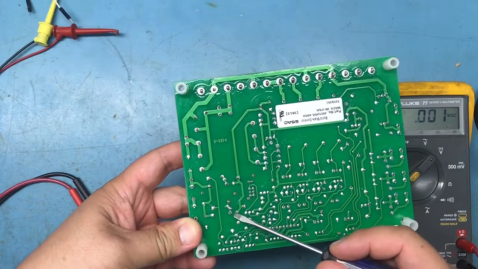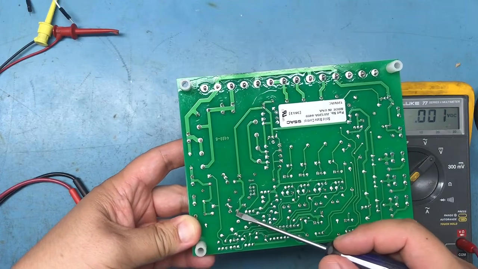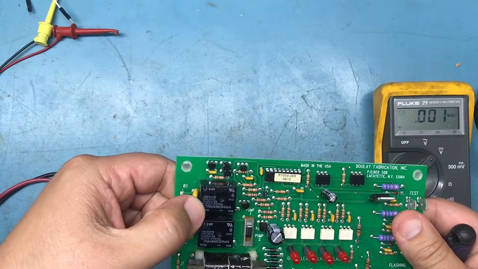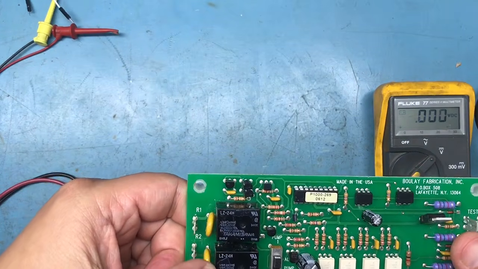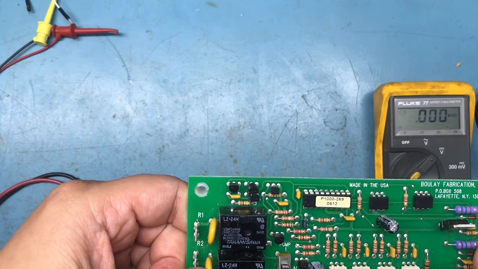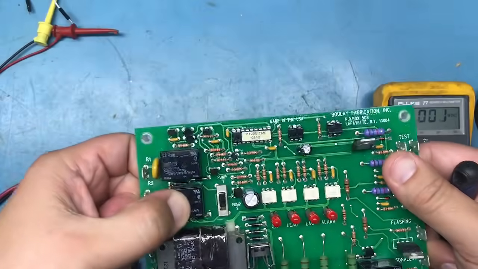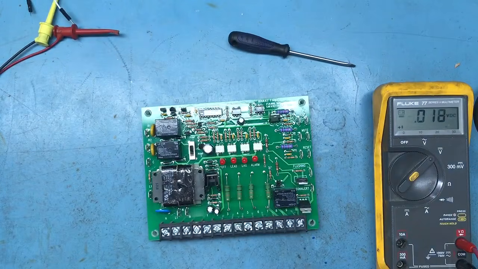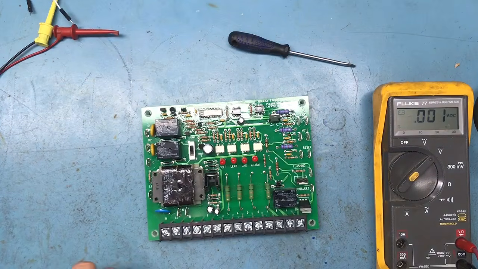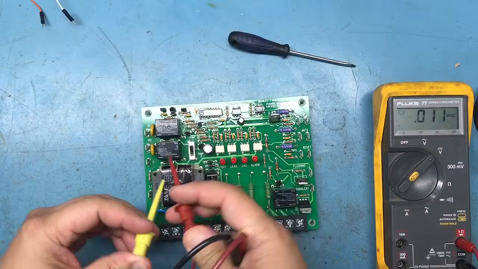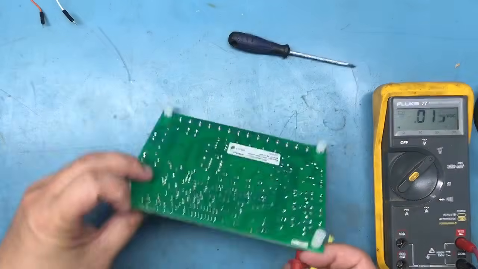There's 1, 2, 3, 4, 5. I'm assuming that these two right here are probably the contacts, and this is a 24 volt relay. I don't know if you guys can see that. So what I'll do is I'll put 24 on it.